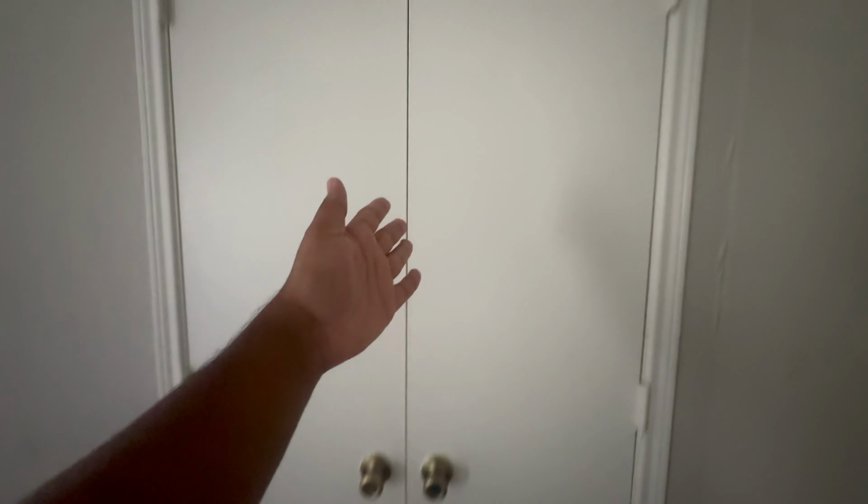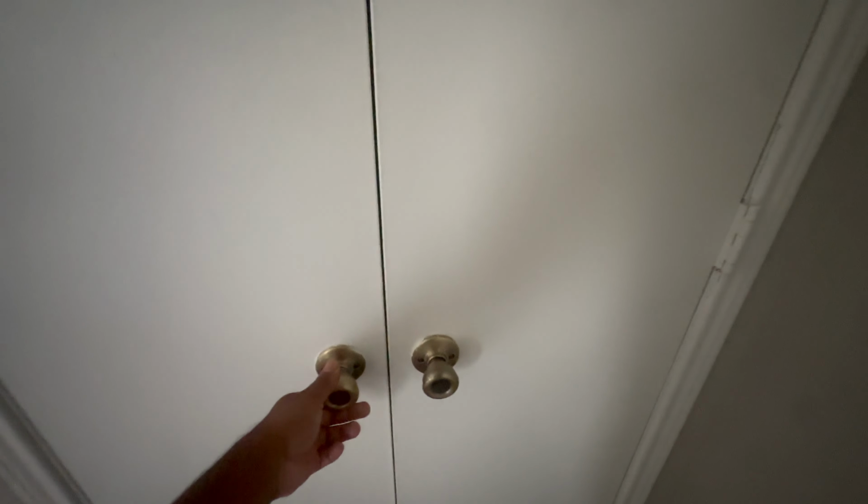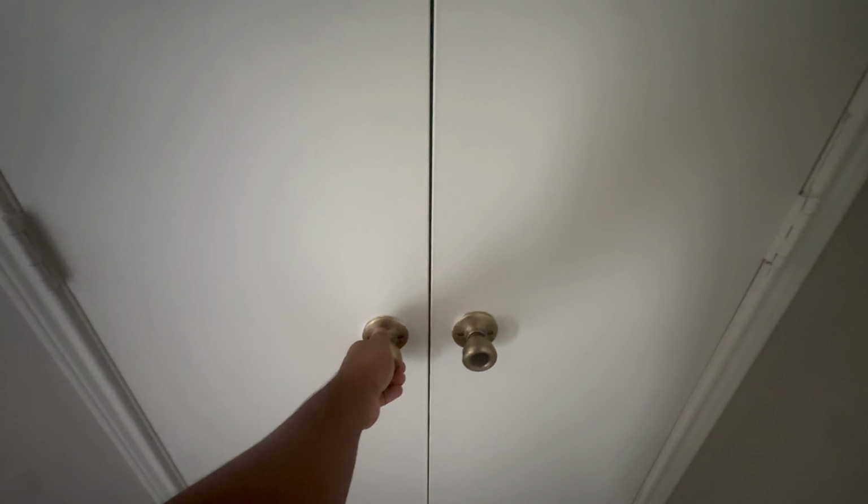Here are my closet doors, right? So these are the doors to my closet. Here is the door handle. You use this to open the door, right? So the door is closed right now. I'm opening the door. The door is open. The same thing here. Closed. I'm opening the door. The door is open.